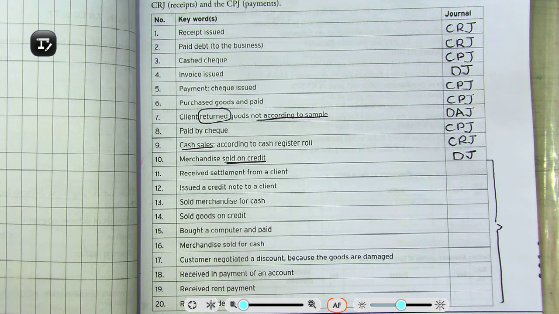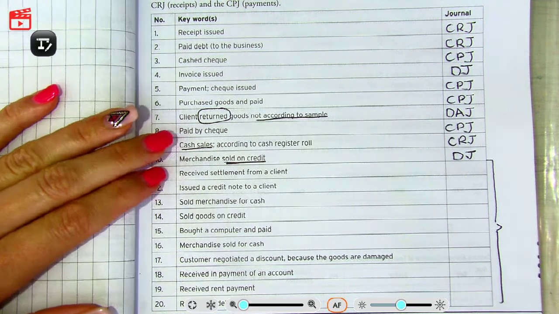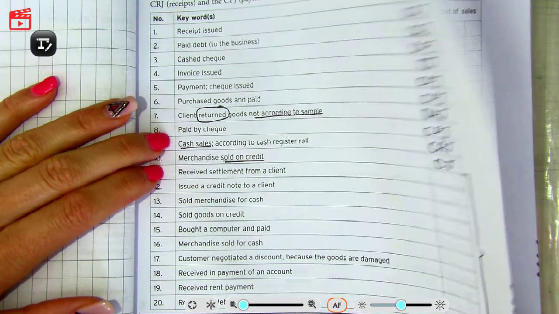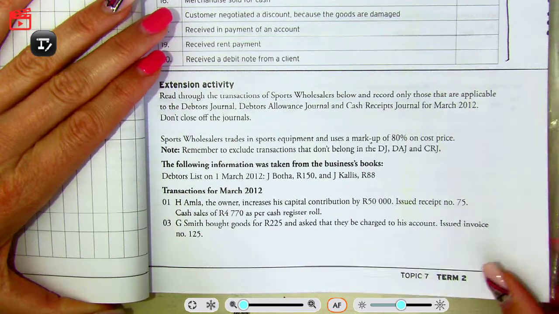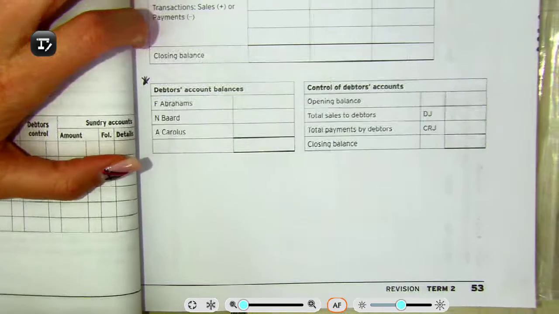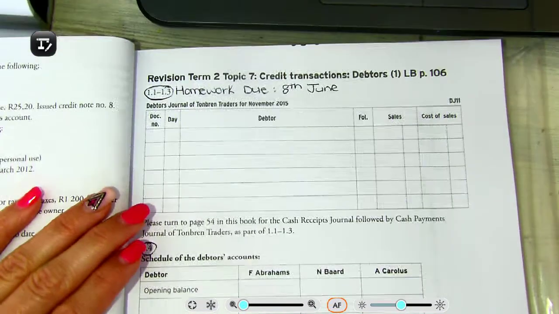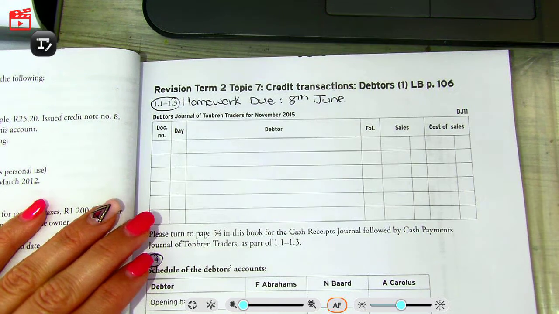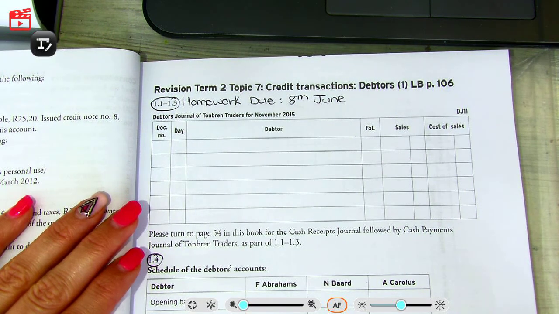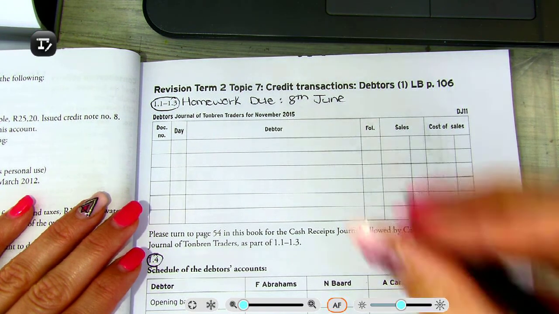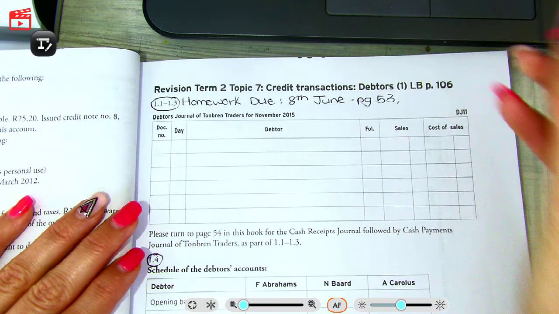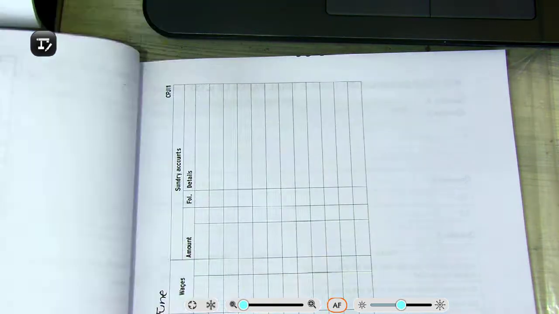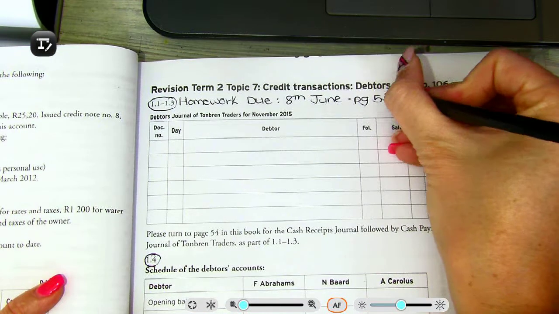The extension activity on page 51 I will do with you at a later stage, so don't worry about that for the time being. However, I am going to allocate this term revision, term 2 topic, which is due for the 8th of June. So that is page 53 to 55. I'm allocating it now. You have over 2 weeks to do it.